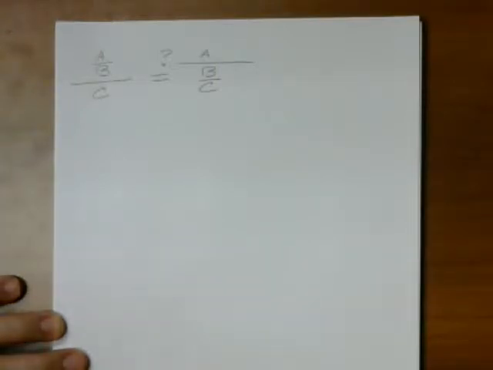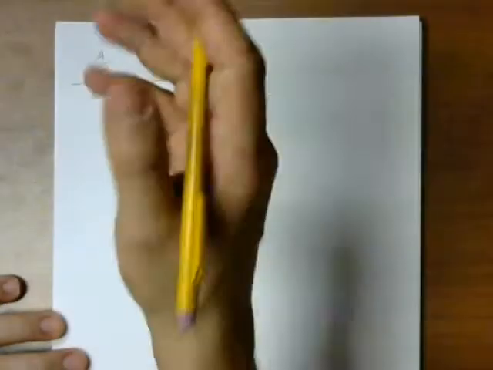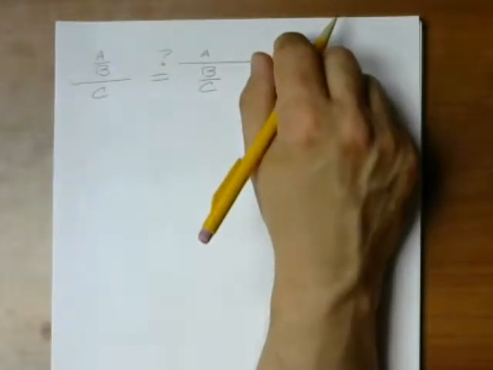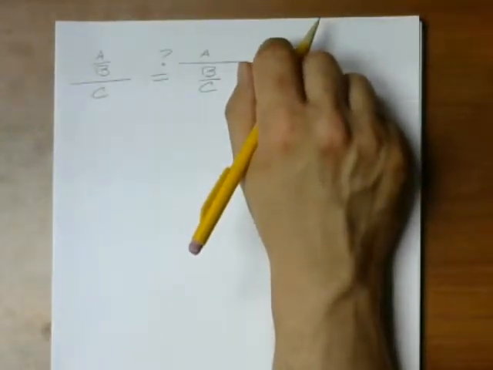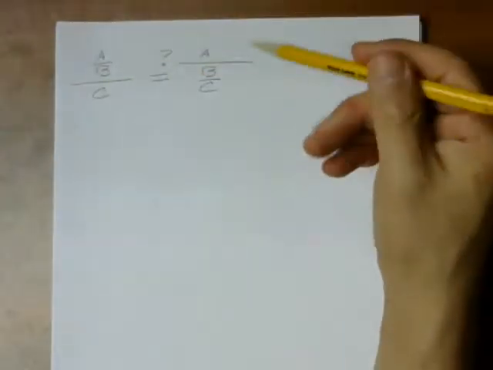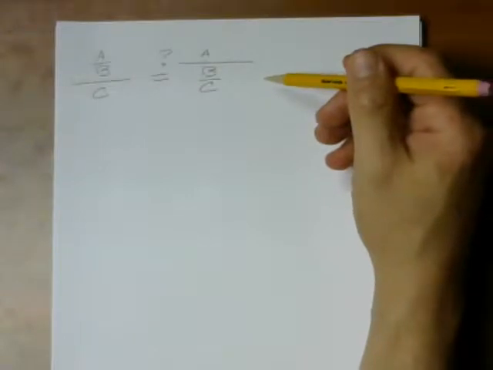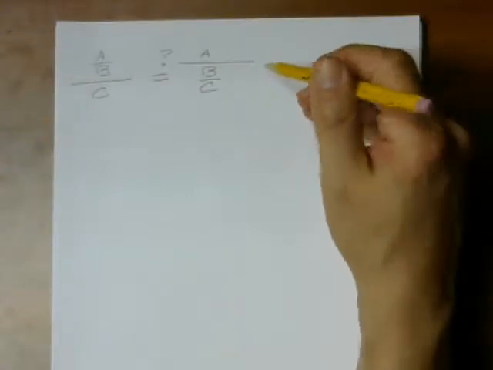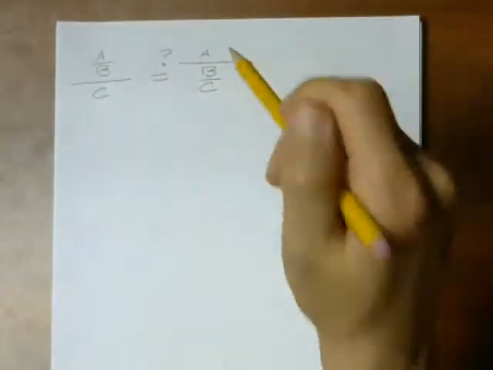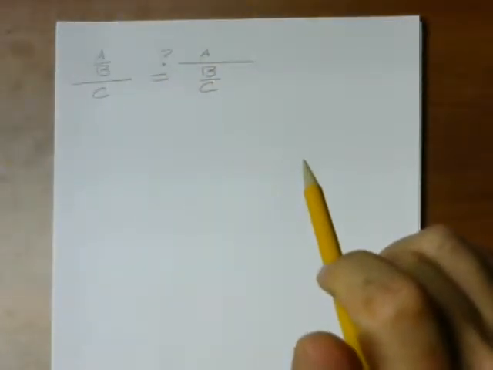What do you think? Well, suppose we don't know. Suppose I have no idea. What are some things we could do? Well, I could try to plug in some numbers for a, b, and c and see if it works out. Now, if I plug in some numbers and this happens to be equal to this, that doesn't mean it's always going to work. But if I can plug in numbers and I find an example where they're not equal, then I know for a fact that this is not true. This is not a rule.